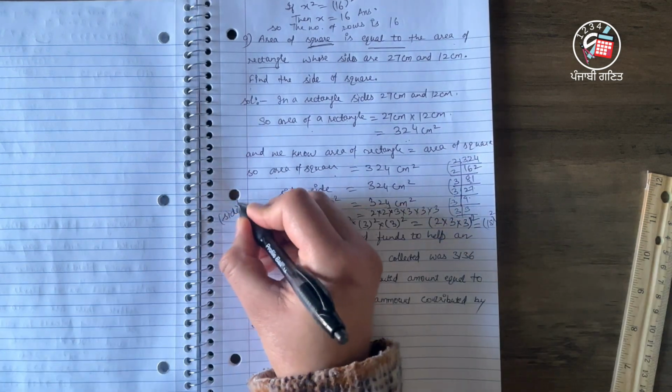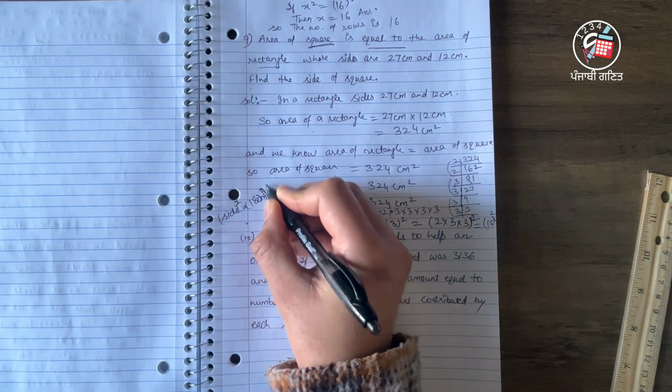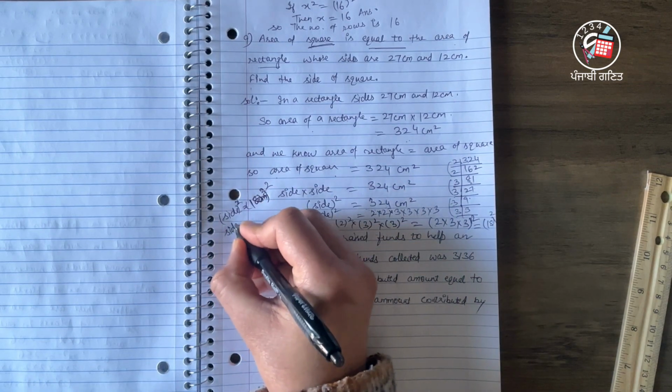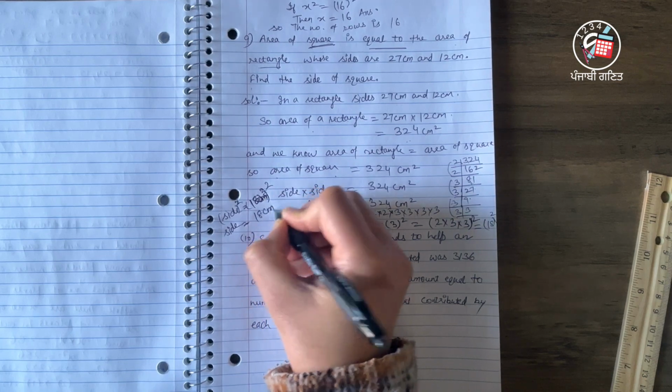So side square is equal to 18 centimeter square, right? So this is the side square for the area. What will be the side? Side will be equal to 18 centimeter for a square.